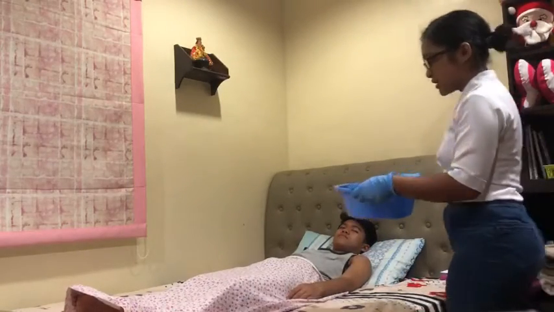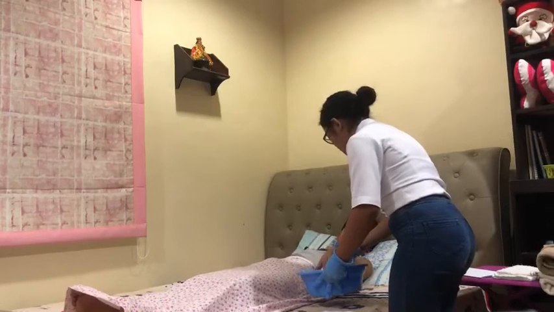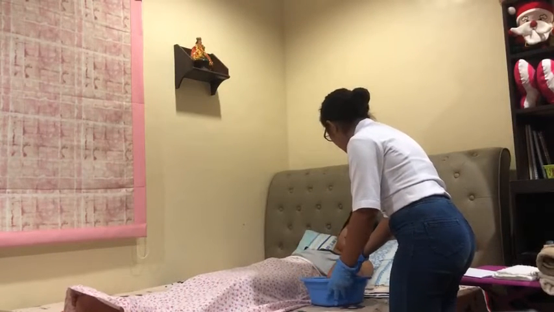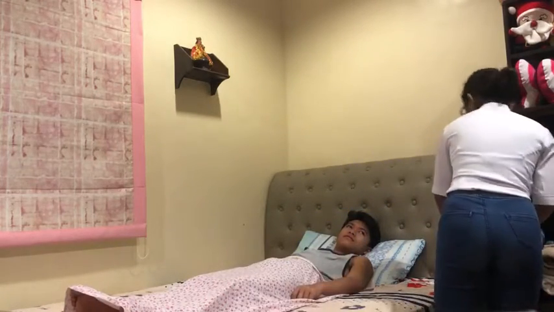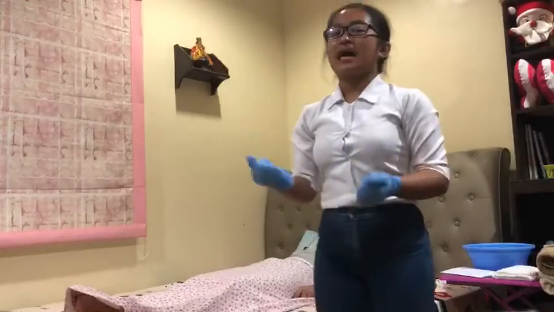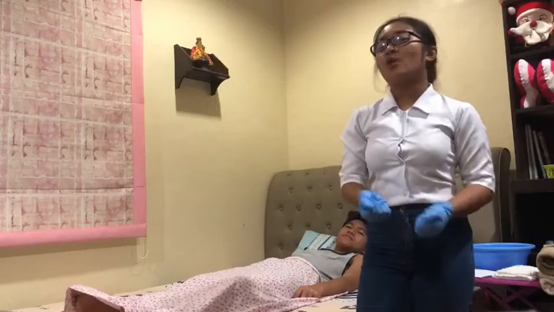So we have 2/3 of water here in a basin. Can you check the temperature, sir, if it suits you? It's okay, sir. Thank you, sir. For our next step, wet the washcloth and wring it out. This is to prevent unnecessary wetting of the patient.